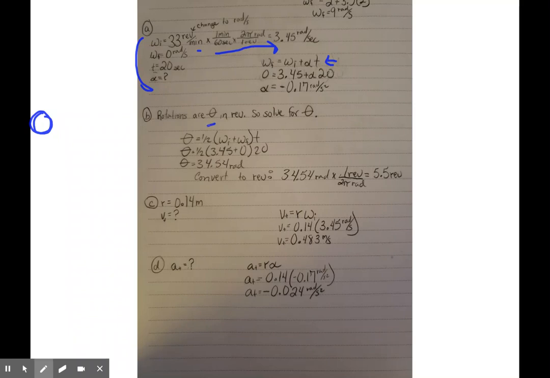We have initial velocity, final velocity, and t, and we're looking for our angle. So we can use basically distance equals 1/2 times vi plus vf times t, now in terms of rotation. Because it says how many turns does it make, basically how many times does it rotate, once we get that angle we're going to convert the radians back to revolutions to tell how many turns it made.